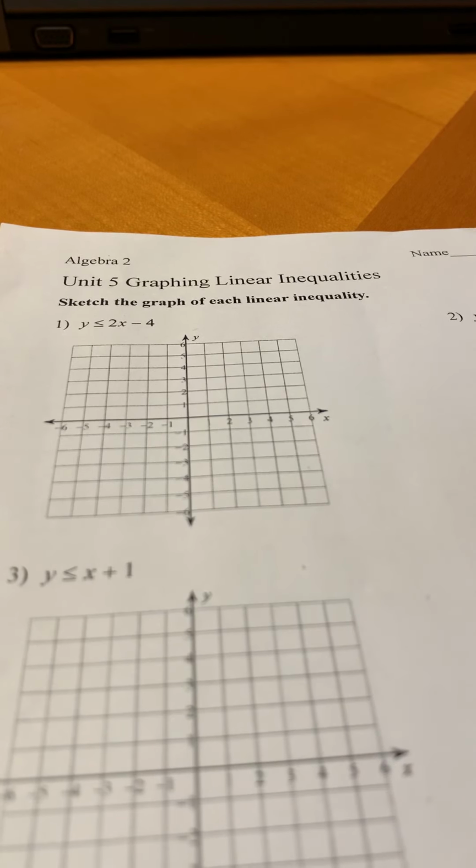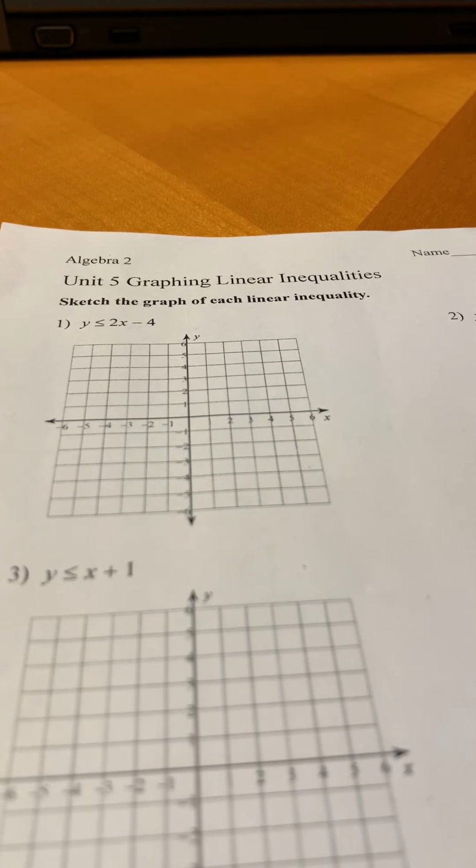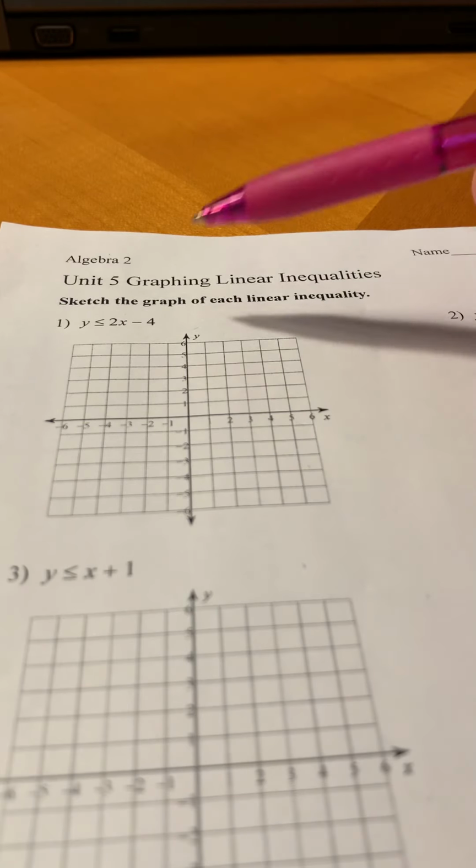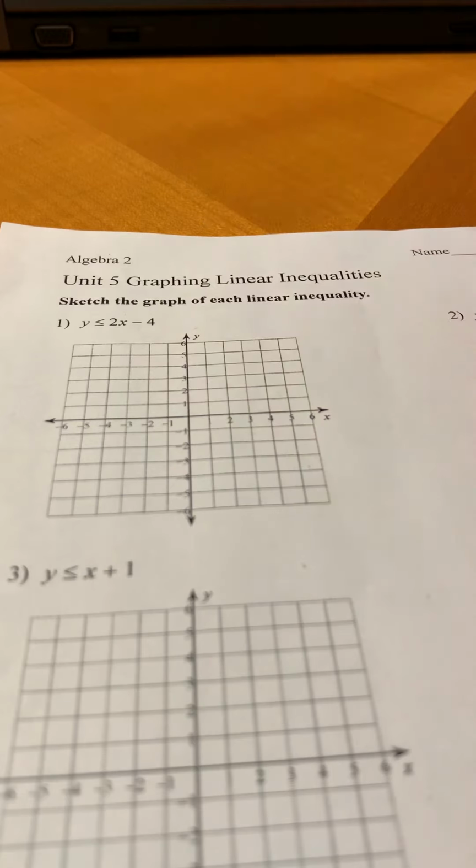This is the video for Unit 5, Graphing Linear Inequalities. The instructions say sketch the graph of each linear inequality. Number 1 is y is less than or equal to 2x minus 4.